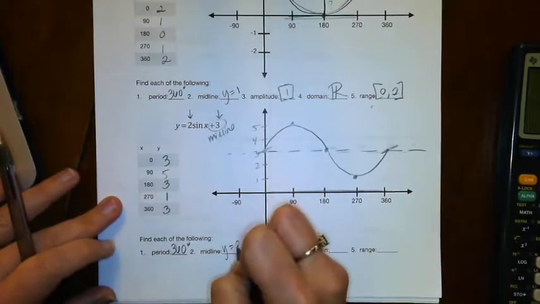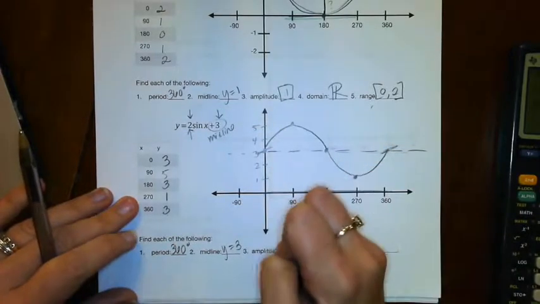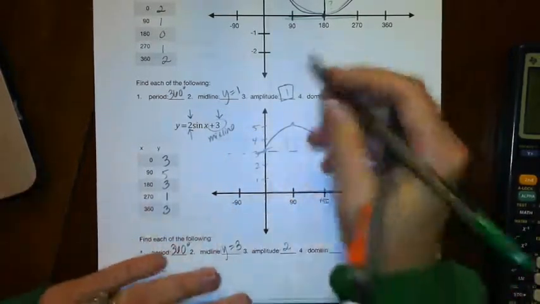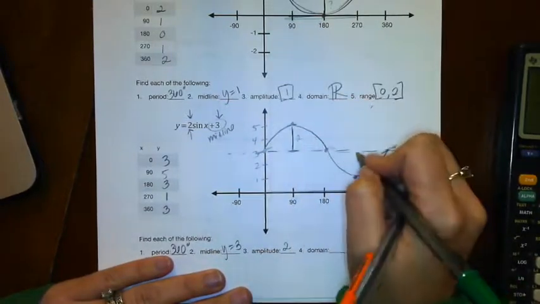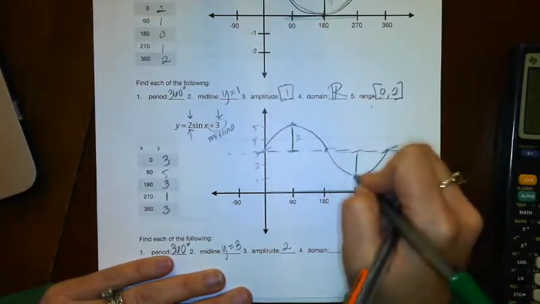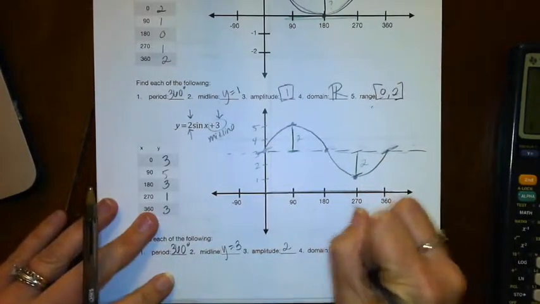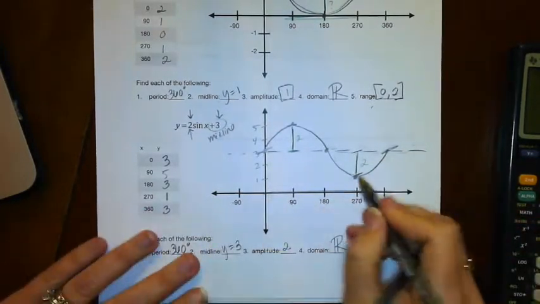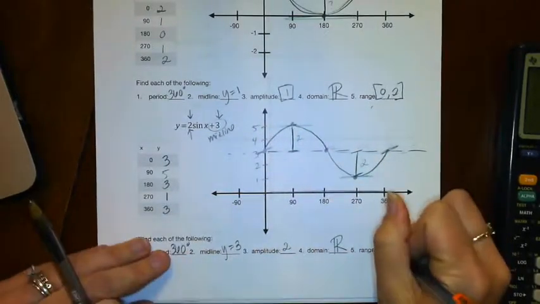Midline did shift up to 3. Amplitude is always just that number but positive, and you can see it in the graph. This is at 3, this is at 5, that's a distance of 2. This is at 3, this is at 1, that's a distance of 2. Domain will never change. The range did change. The lowest value is 1, highest value is 5.